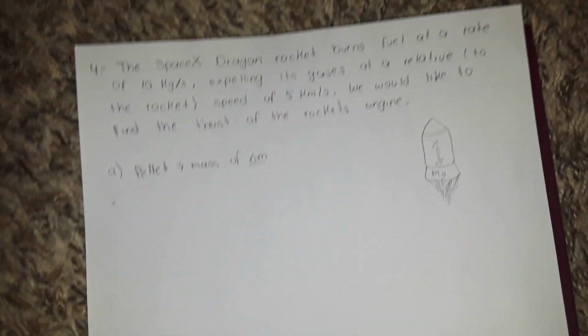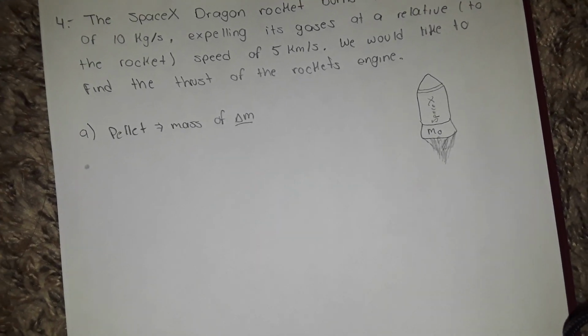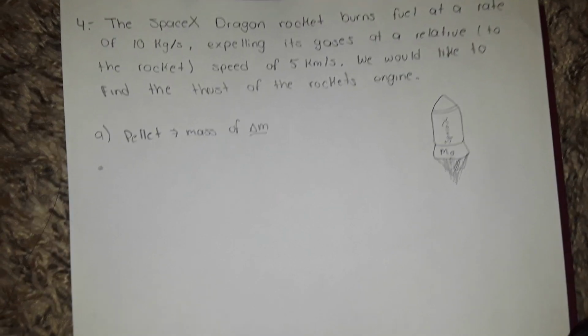We're just gonna denote it as M naught, which is the initial mass of the fuel.